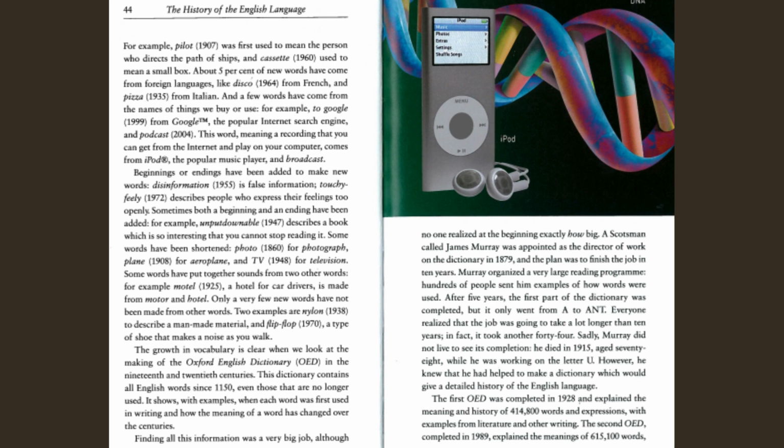In fact, it took another 44. Sadly, Murray did not live to see its completion. He died in 1915, aged 78, while he was working on the letter U. However, he knew that he had helped to make a dictionary which would give a detailed history of the English language. The first OED was completed in 1928 and explained the meaning and history of 414,800 words and expressions, with examples from literature and other writing.